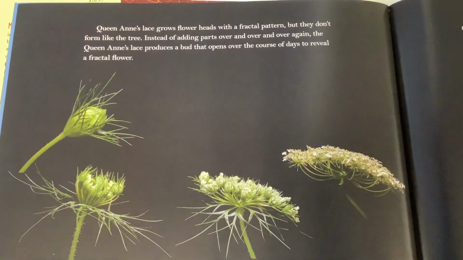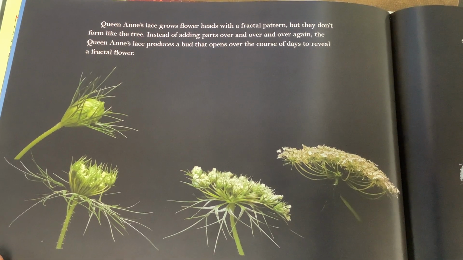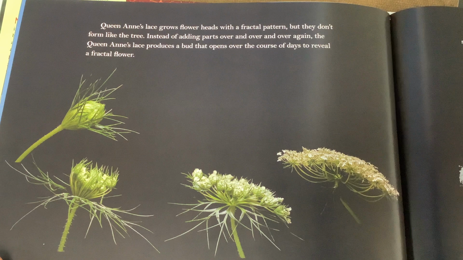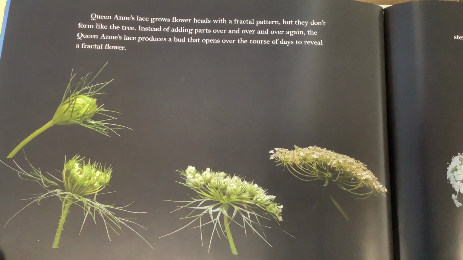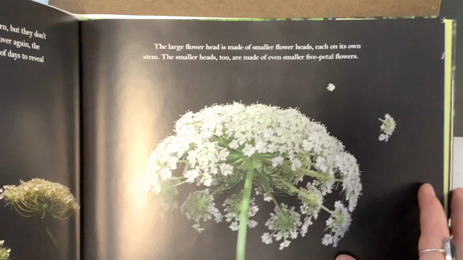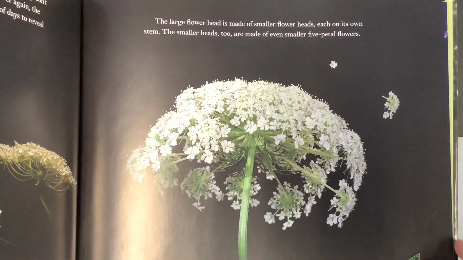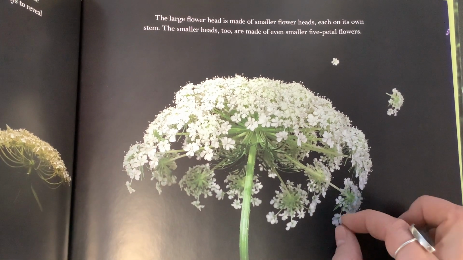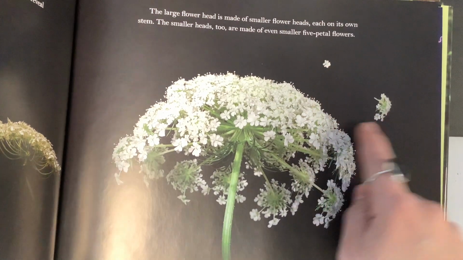Queen Anne's lace flower heads have a fractal pattern, but they don't form like trees. Instead of adding parts over and over again, the Queen Anne's lace produces a bud that opens over the course of days to reveal a fractal flower. So it starts there. Okay, so each one of those then opens up to here. The large flower head is made of smaller flower heads, each on its own stem. The smaller heads, too, are made of even smaller 5-petal flowers. So can you see they separated them out there.